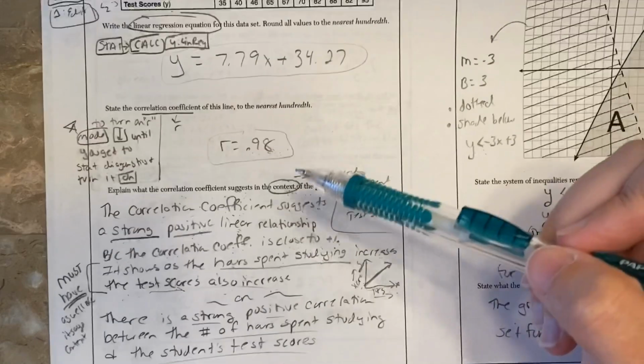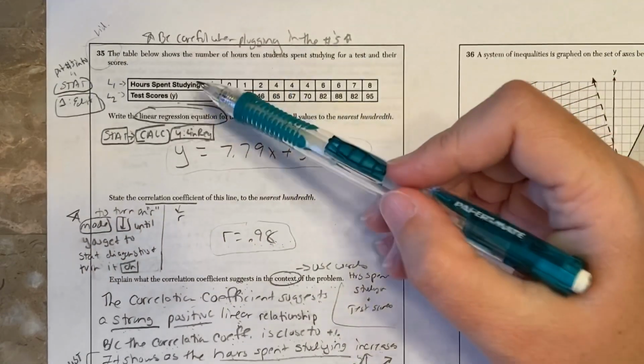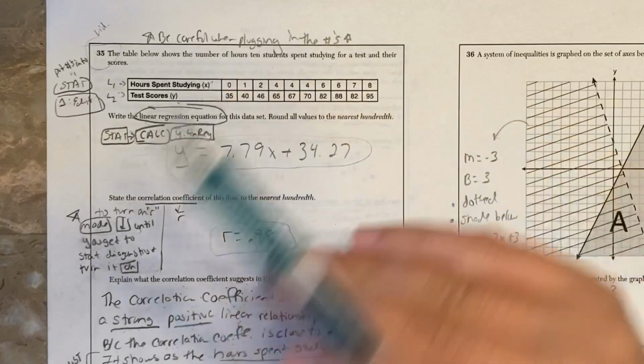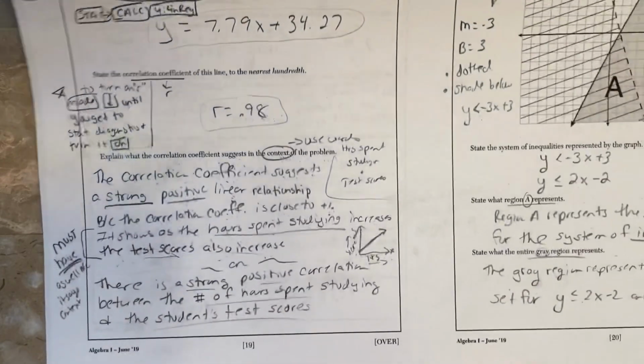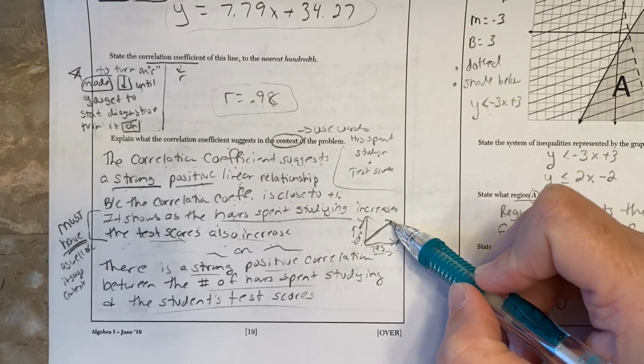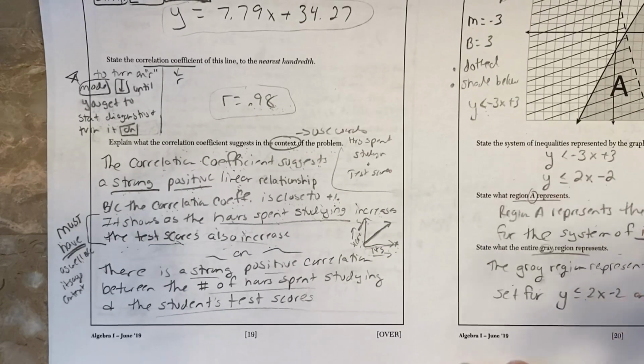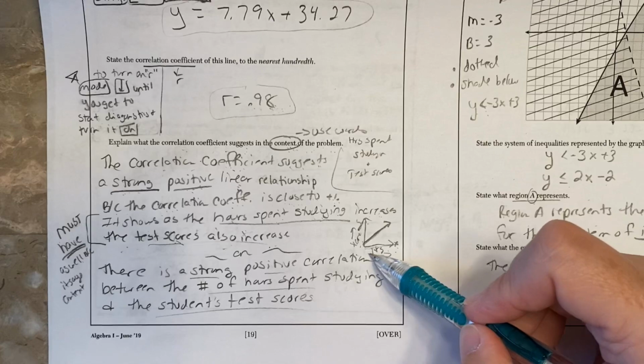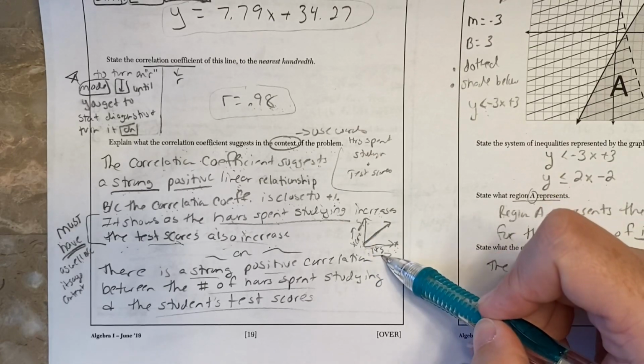Now, context means you have to use these words. So you have to use these words, hours spent studying and test scores. Don't make up your own, just use what they give you. Okay, because we have a positive slope. Positive means both are increasing. The x and y both increase. So that's what you want to say in your sentence. So as the x increases, the y increases. And x was hours and y was score.